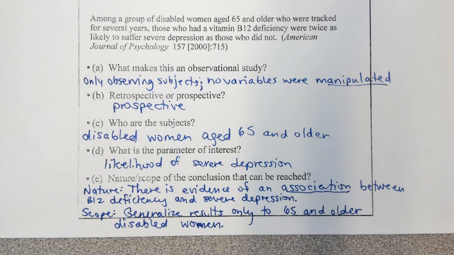So we might argue that in 65 and older disabled women, there appears to be a relationship between depression and vitamin B12 deficiency. So maybe we want to consider making sure they get supplements if they don't have proper vitamins in their diet. No, that's just kind of what we're thinking. That's kind of the big picture thing. So scope is just how broad can you generalize it? Not very broadly at all. Just people just like the ones they study.